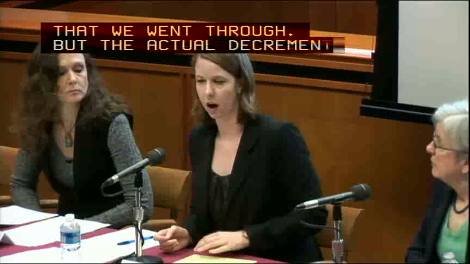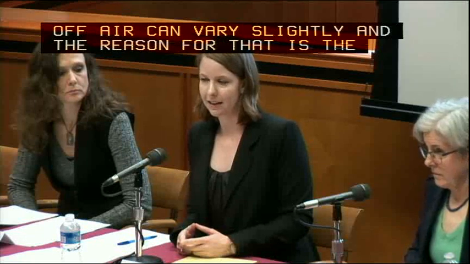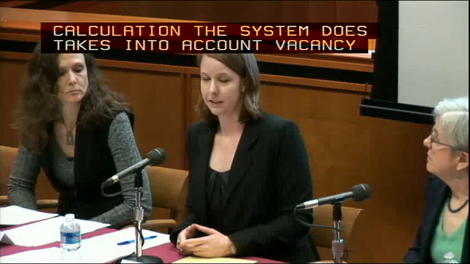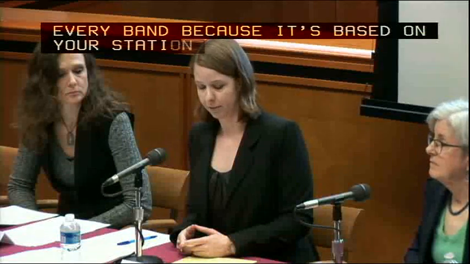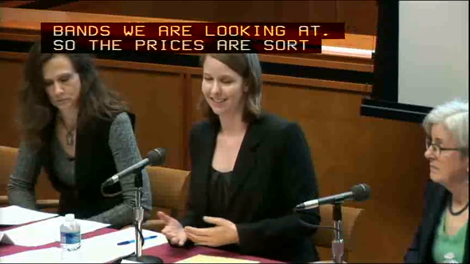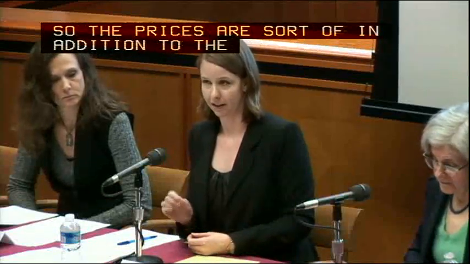that we went through. But the actual decrement percentage for stations that are not UHF stations bidding to go off air can vary slightly. And the reason for that is the formula that we use to calculate those price offers, the calculation that the system does, takes into account vacancy information. And that vacancy information is going to be different for every station in every band because it's based on your station's neighborhood in the particular band that we're looking at. So those prices are, in addition to the base clock price, being driven by vacancy, and that's why they're not a predictable decrement amount.